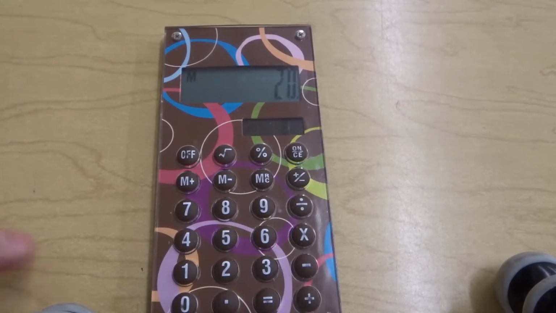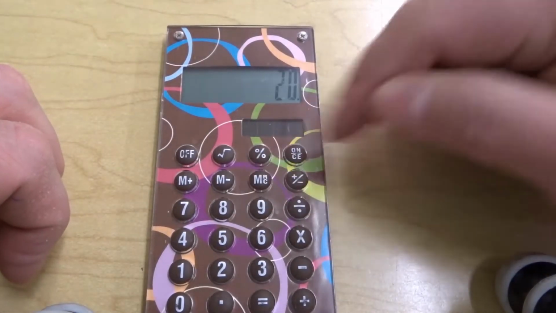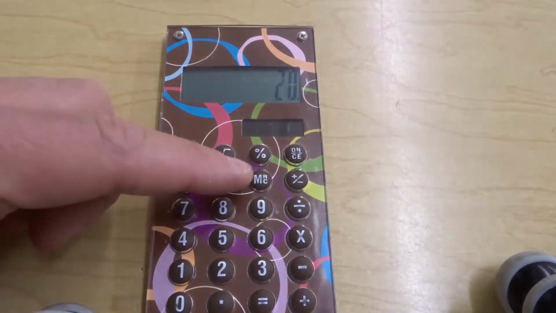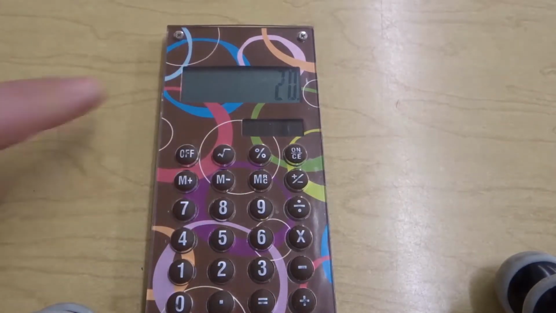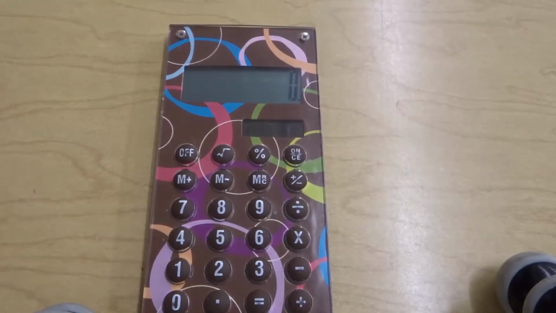Now, if I wanted to subtract a number from the memory, I would use the M- button. So I'm going to clear this out of here, okay? Just like that. And if you push MRC after you've recalled it, like I just did, it clears the memory. That's why the M disappeared. So I'm going to clear everything right now. There's nothing in the memory.